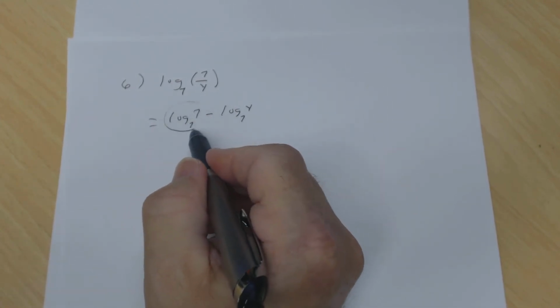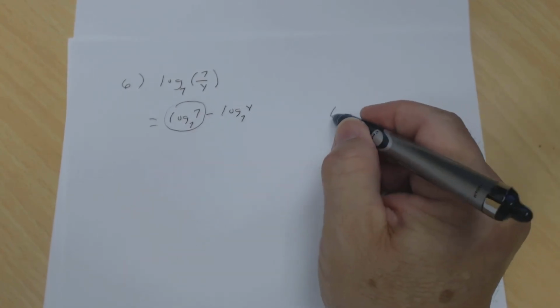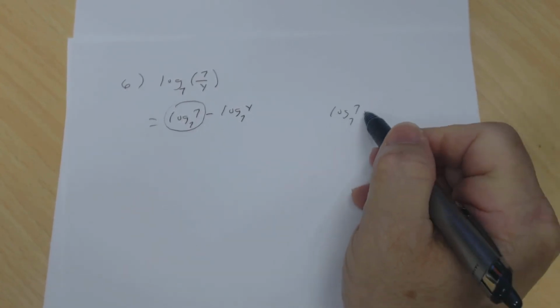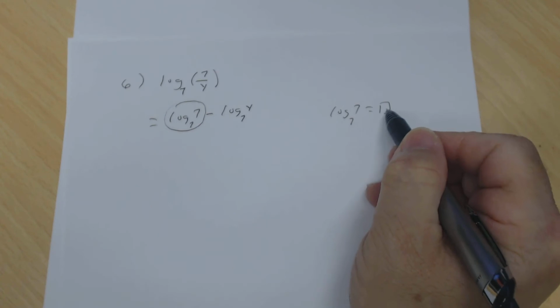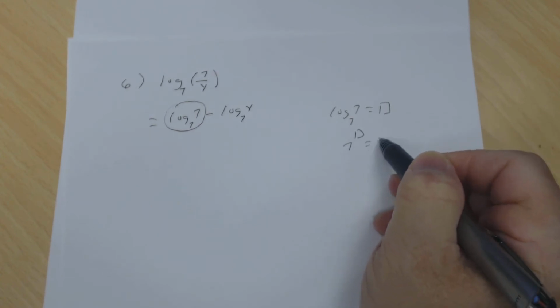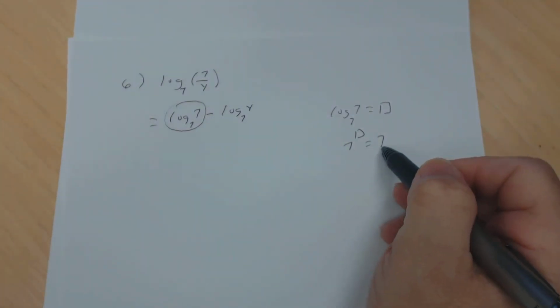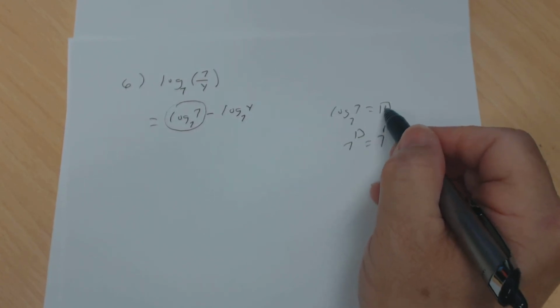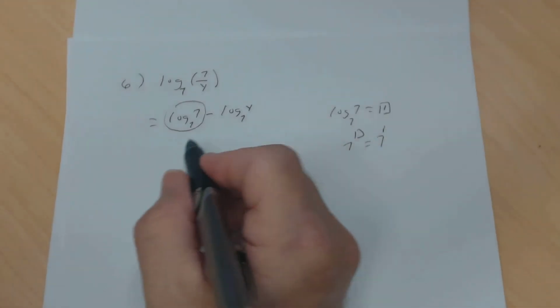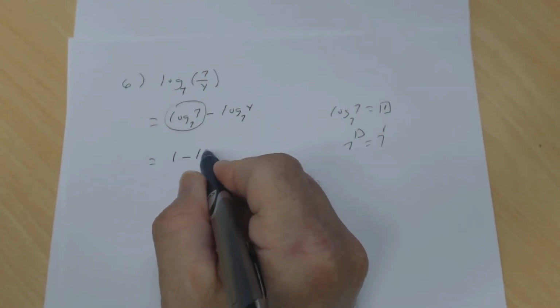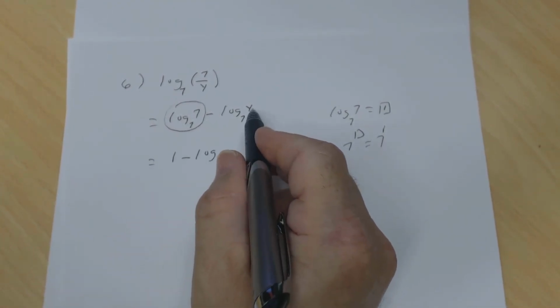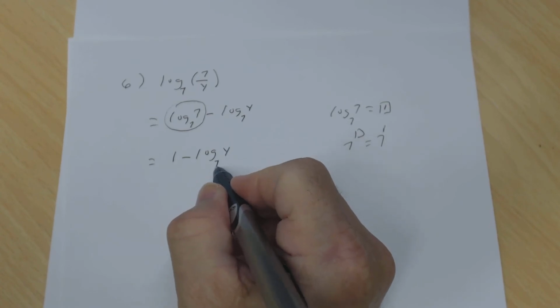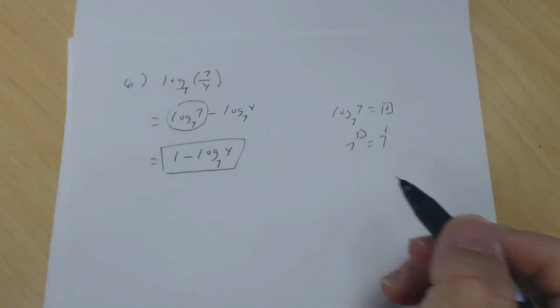I can simplify this from the previous lesson. The log of 7 base 7, I know what that equals. 7 to what power is 7? Well, the base is the same, so the exponents have to be the same. That means this must equal 1. So I get 1 minus the log of y base 7. So that's your answer.